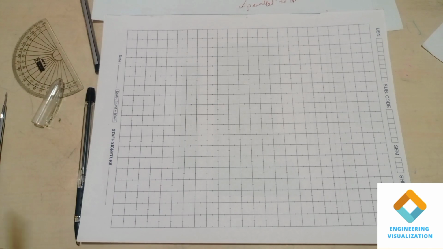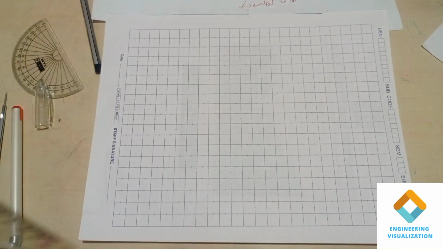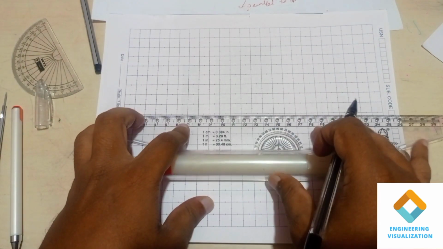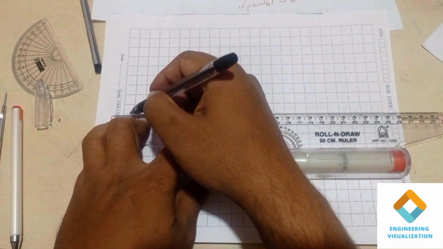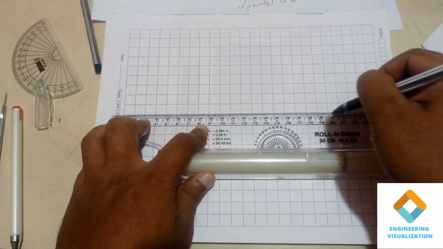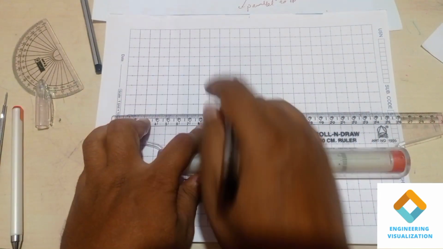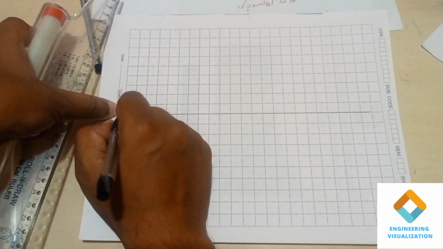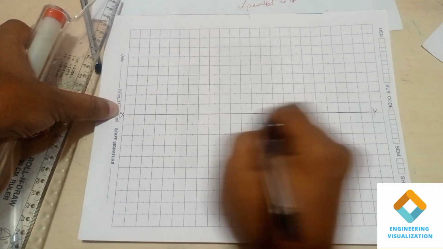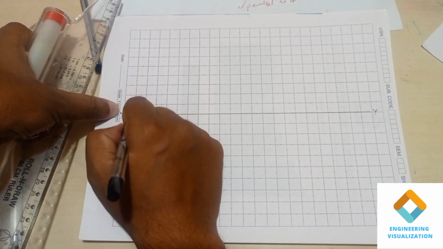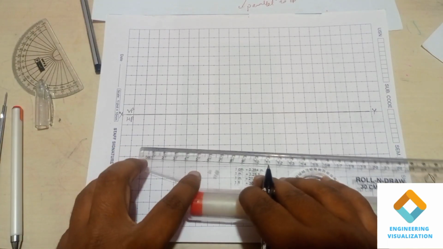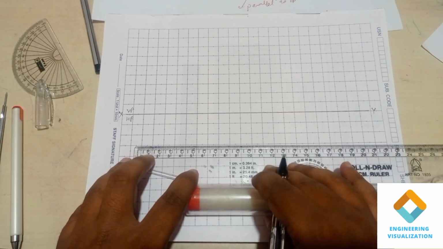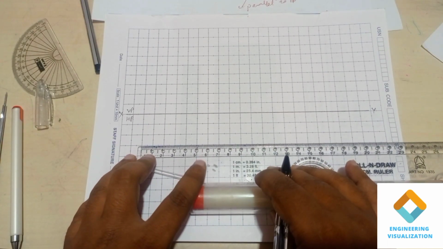The first step is drawing an XY line. I'm marking HP and VP, so write XY, VP, HP. Now I'll construct the larger diagonal, that is 50 mm, using a scale.